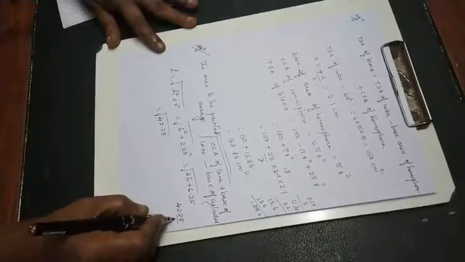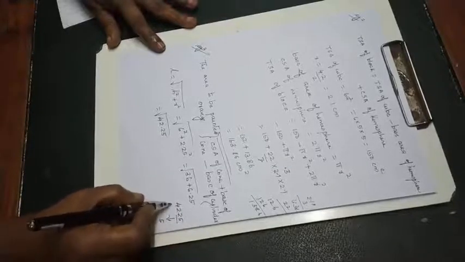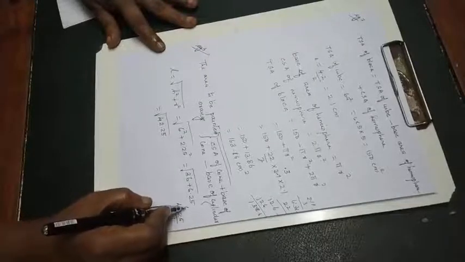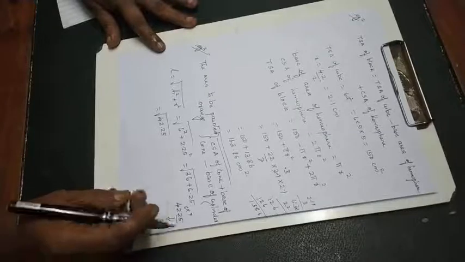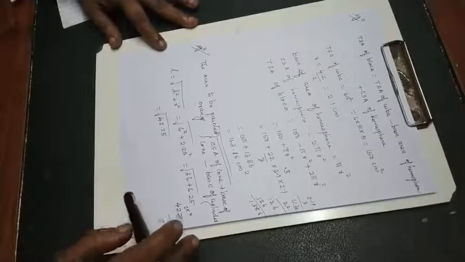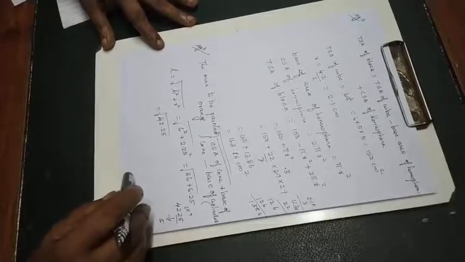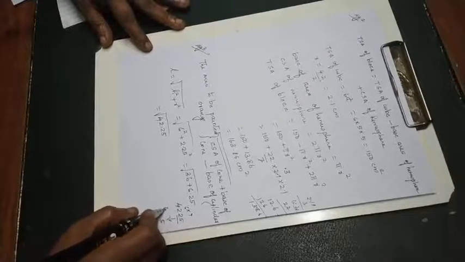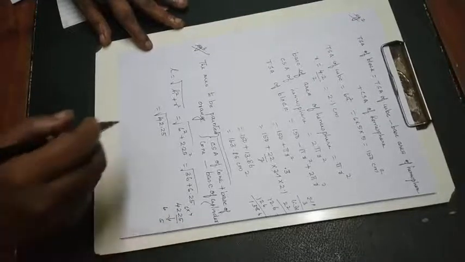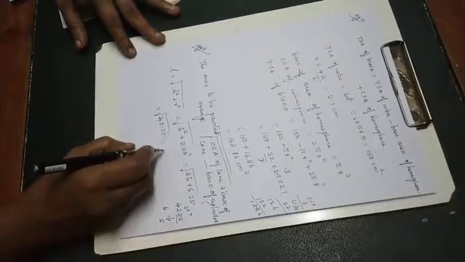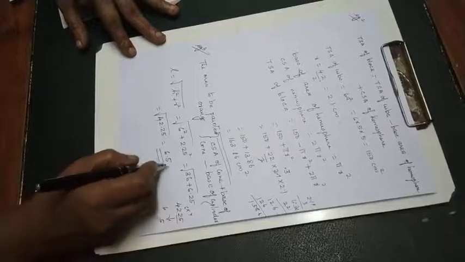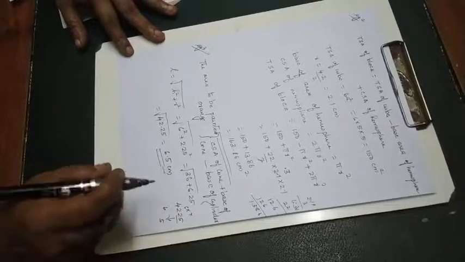From this, 25 only 5, and 42 you can write as a multiplication of 6 into 7, the consecutive numbers. Among that, the smaller number you have to select. So the root of 42.25 is equal to 6.5. So L is equal to 6.5.